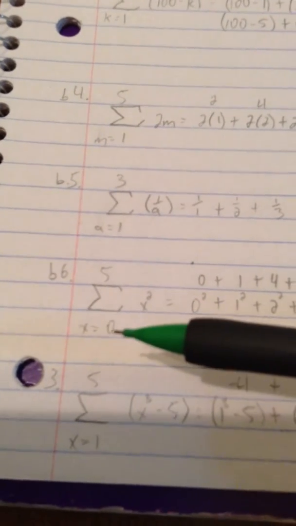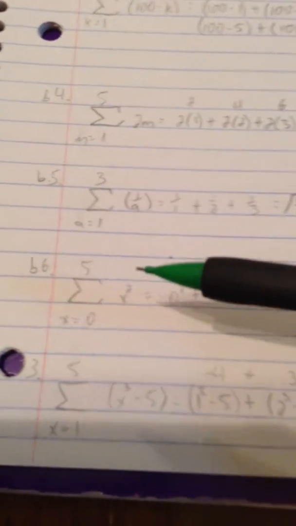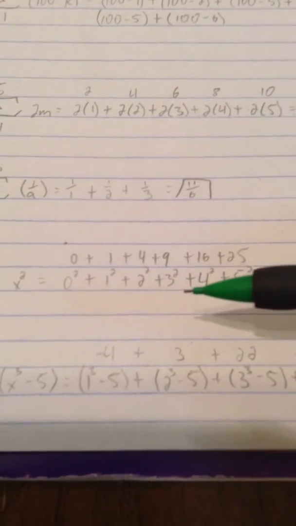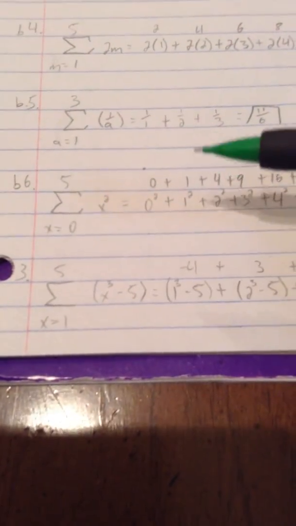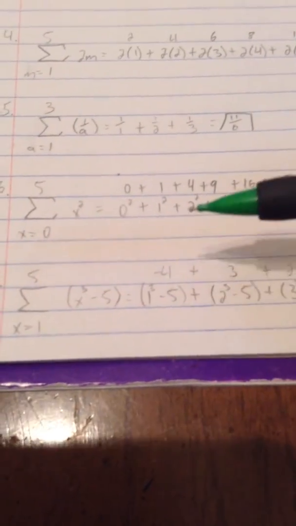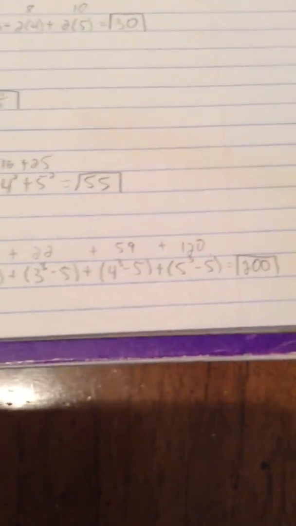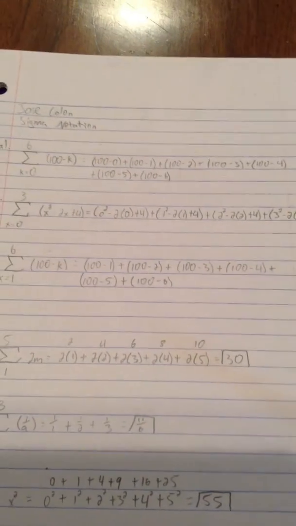So you put the first x is 0, and the last one has to be 5. So it'll be 0 squared plus 1 squared plus 2 squared plus 3 squared plus 4 squared plus 5 squared, and I got 55. And then the one I created is similar to these, where you have to find the sum, but the equation is different. And my answer is 200. And that's how you do sigma notation.